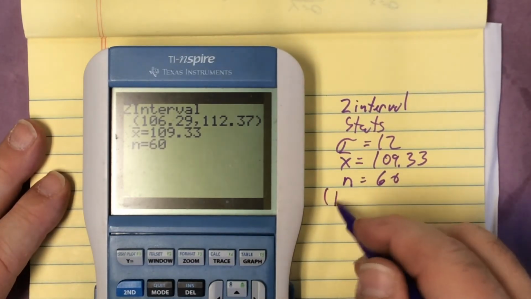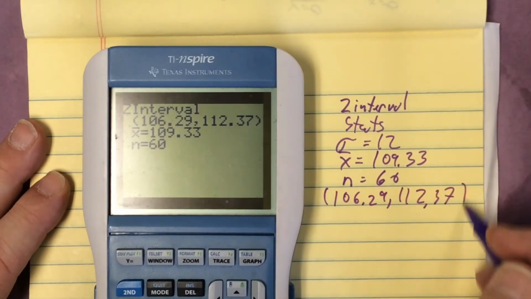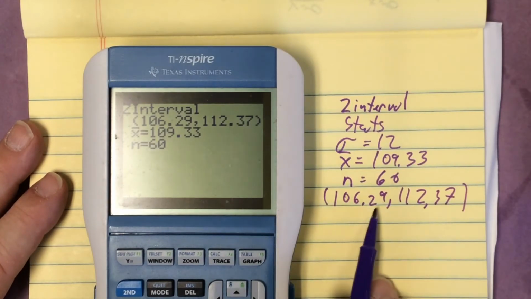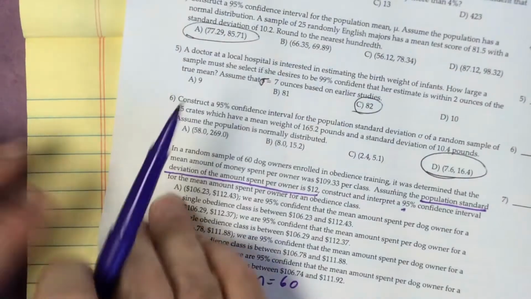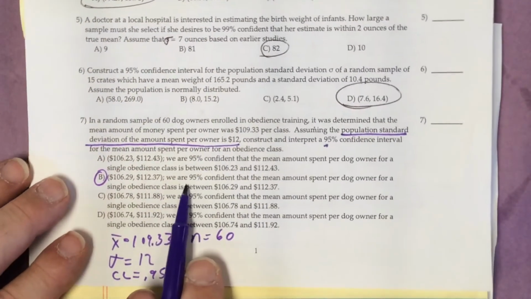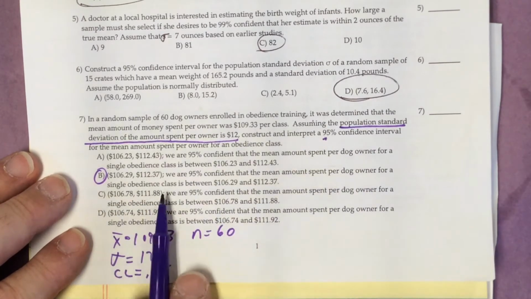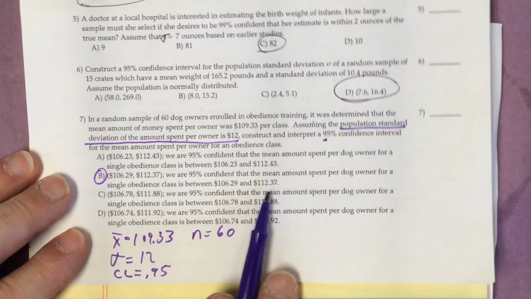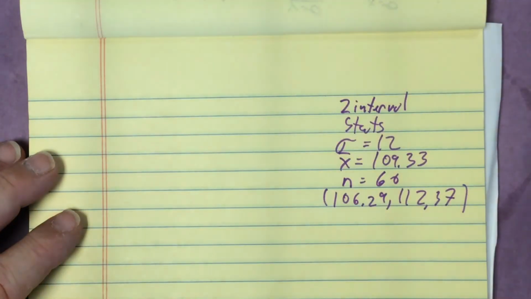And in this case, it's going to be 106.29 to 112.37. And this is written as it's going to be in the question. And if we're looking at the question, it looks like it should be choice B. And I'll double check myself to make sure that that's correct. And it is. Notice here choice B has the correct confidence interval, and it also has the correct statement where we say we are 95% confident that the mean amount spent per dog owner for a single obedience class is between $106.29 and $112.37.